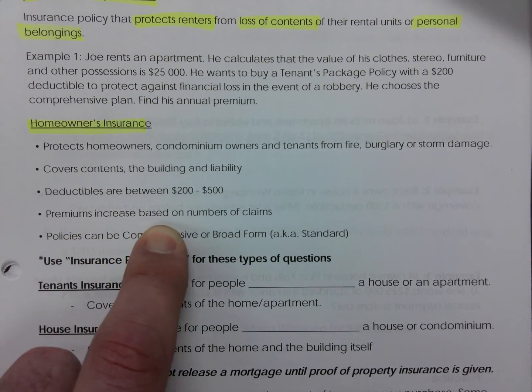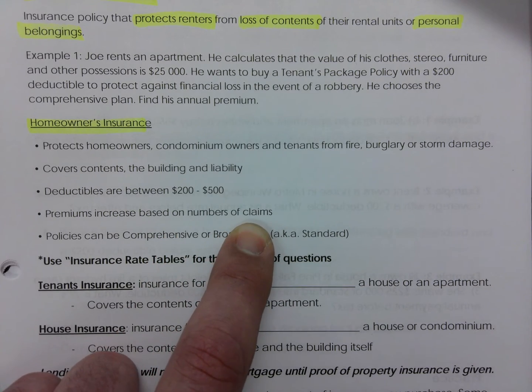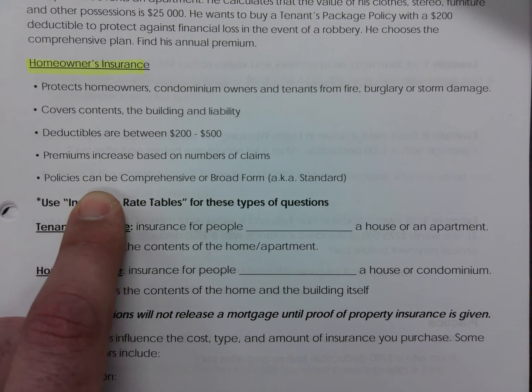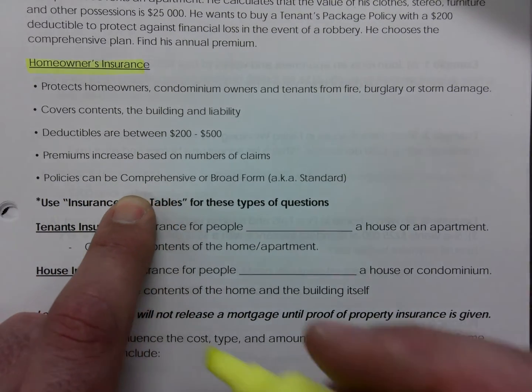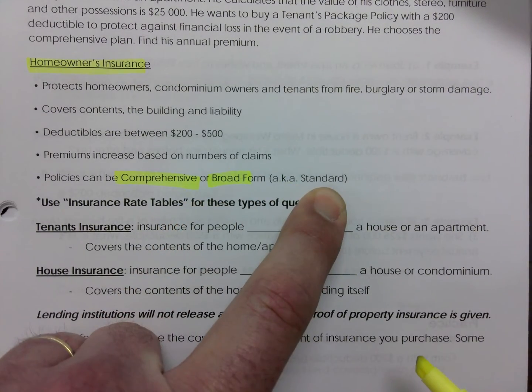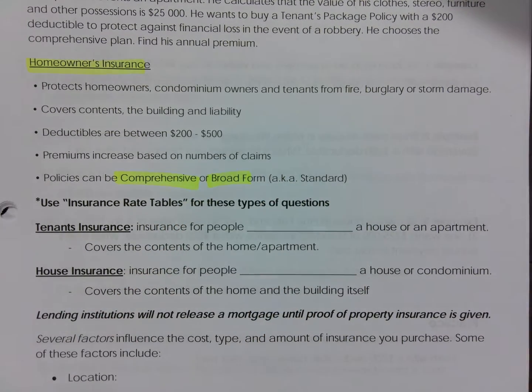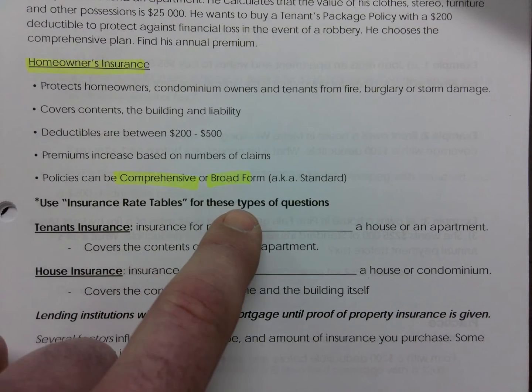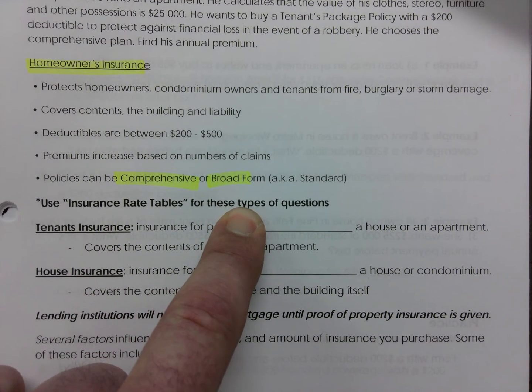Premiums increase based on the number of claims, right? So that's something you need to remember. Policies can be comprehensive or broad, standard, right? Broad is the same thing as standard. Use insurance rate tables for these types of questions, and I will show you those in a bit.